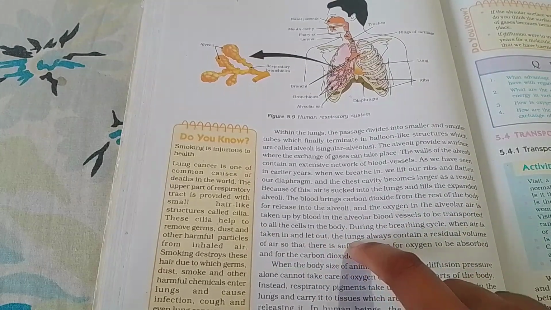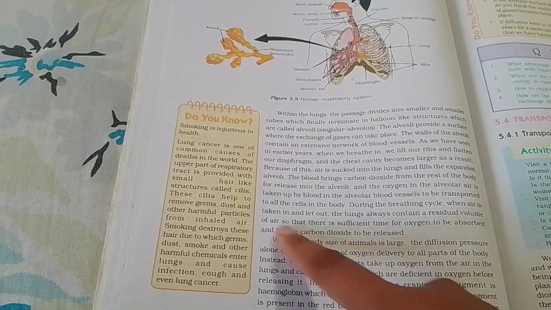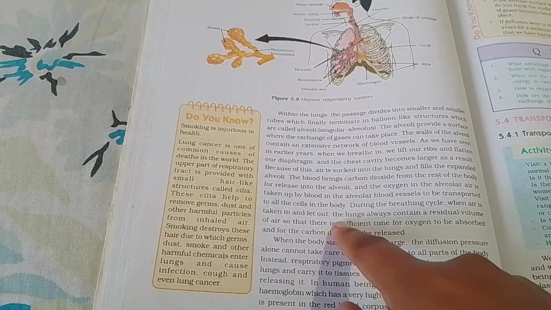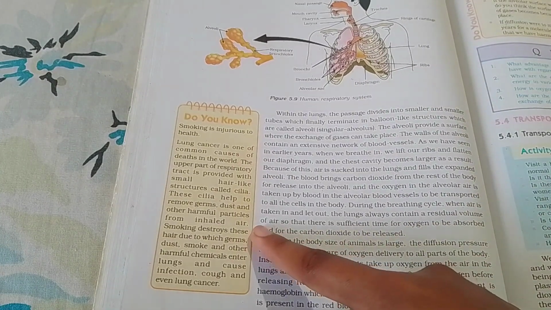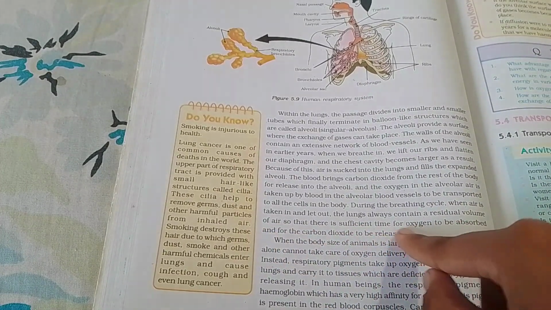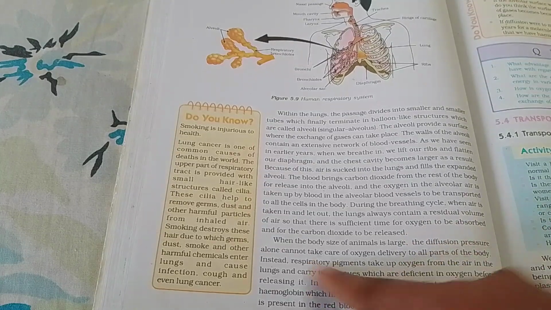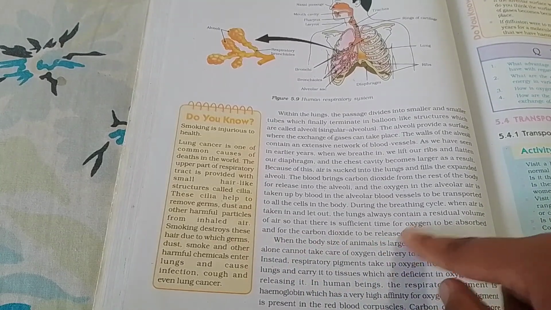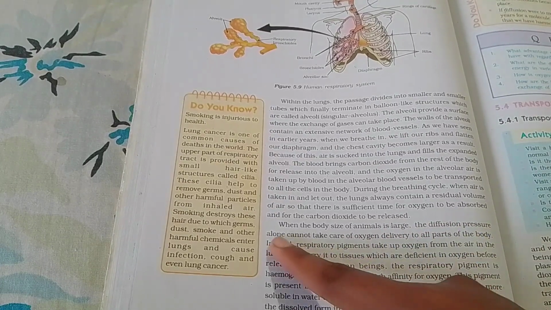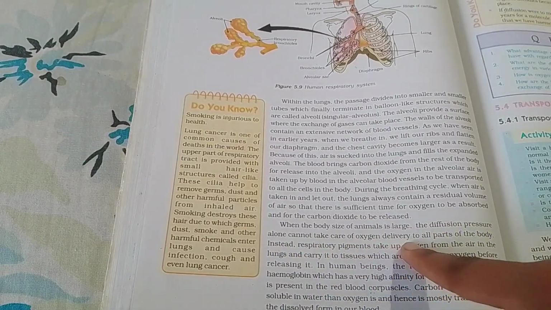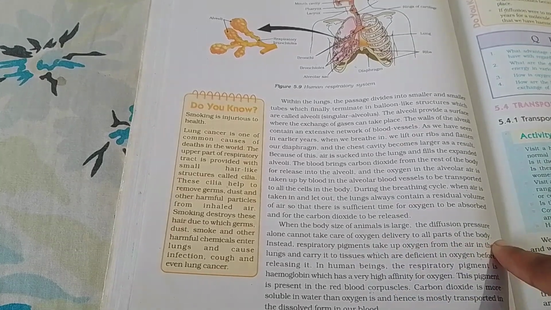in the body. During the breathing cycle, when air is taken in and let out, the lungs always contain a residual volume of air so that there is sufficient time for oxygen to be absorbed and for carbon dioxide to be released. When the body size of animals is large, the diffusion pressure alone cannot take care of oxygen delivery to all parts of the body.